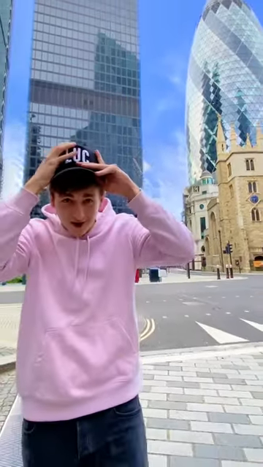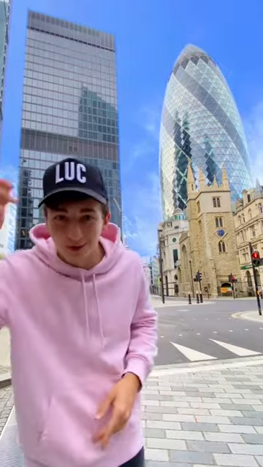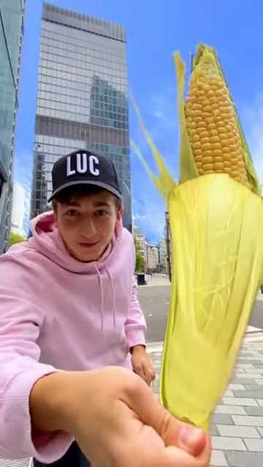Guys, I finally found out why the Gherkin's such a weirdly shaped building. It's because it's not a building at all. Look, check this out. It's just a piece of corn. See?